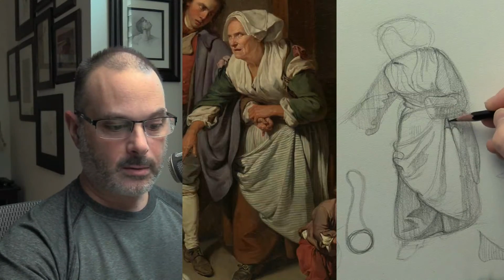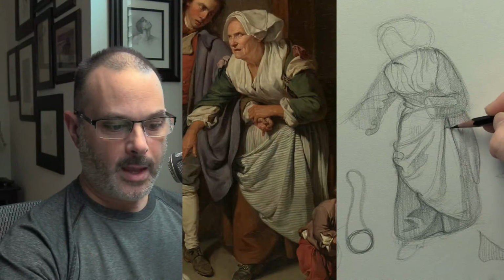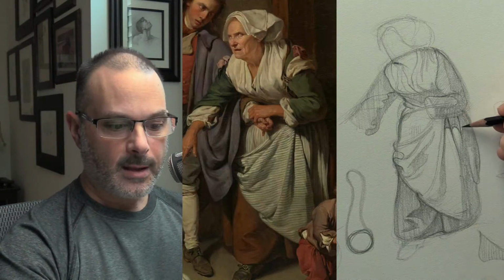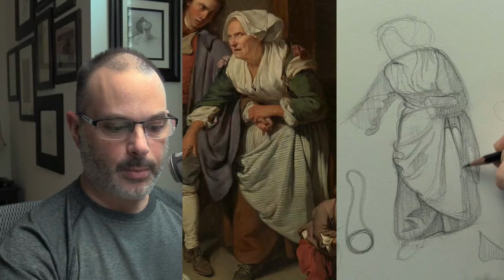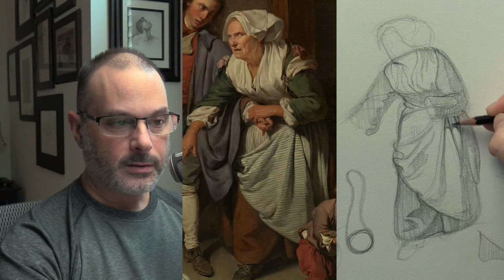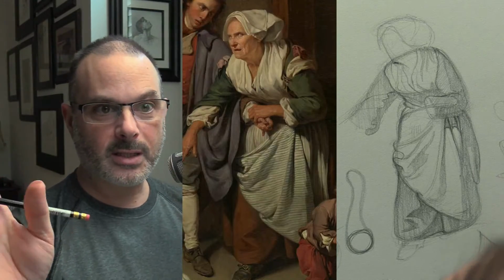Okay, so now let's come on in and let's revisit. And now let's start to break down. This is really like putting together a puzzle when you're drawing something complicated like this with fabric. So I'm going to show you a book. I'm just going to take a break here for a second.